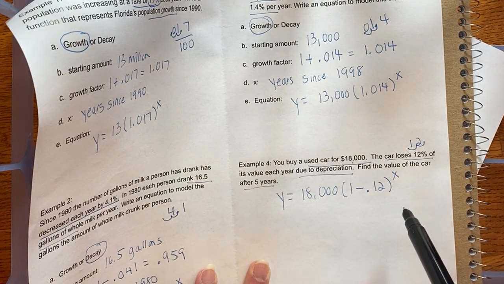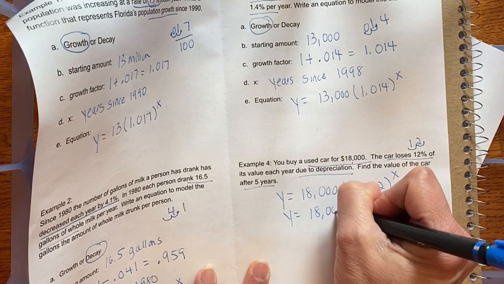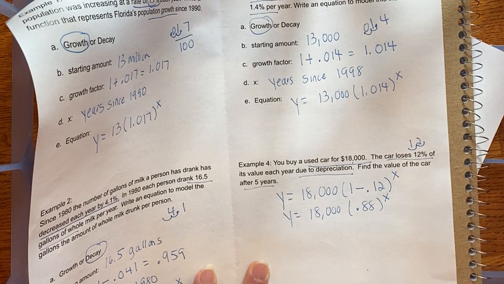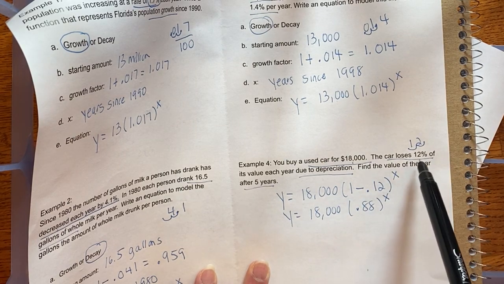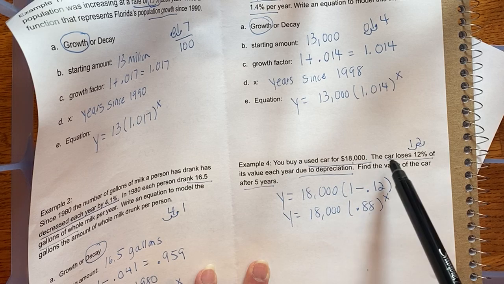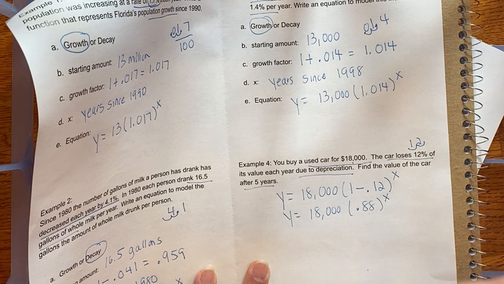You can definitely leave it like this, or if you want to simplify that 1 minus 0.12, you can do that as well. I'm going to go ahead and simplify it, and that gives me 0.88, and then raise it to the x. If we're losing 12% of it, we're keeping 88% of the value. If you think of it as starting off at 100%, 100 minus 12 is 88, and then just make sure for our rate that it is a decimal.